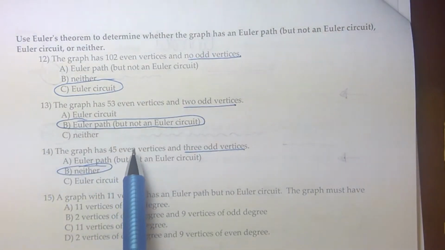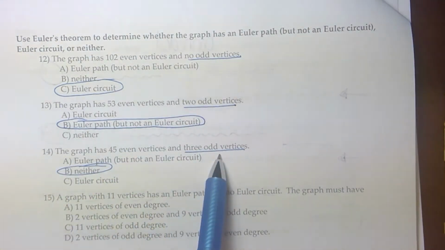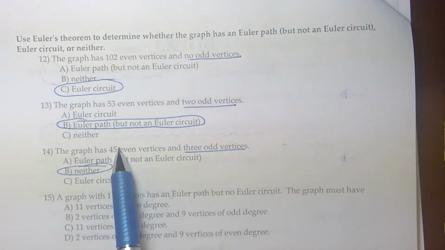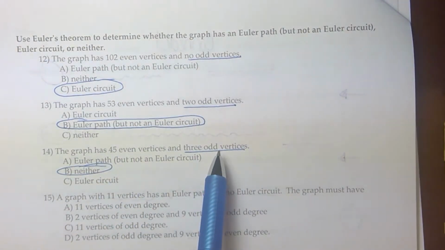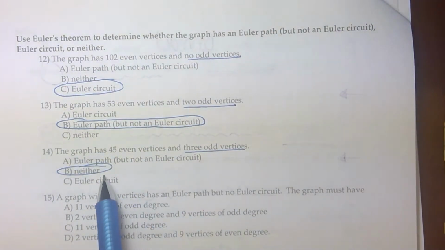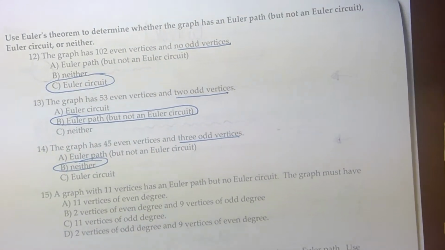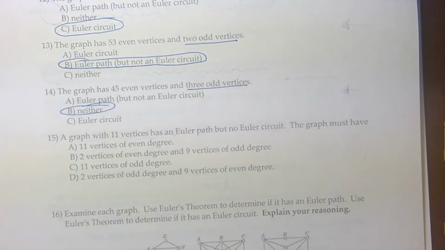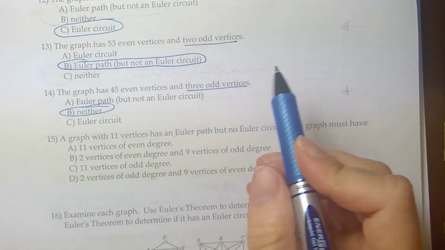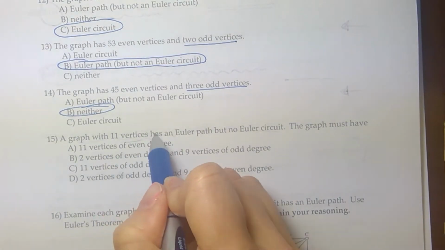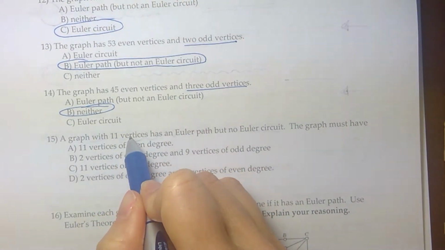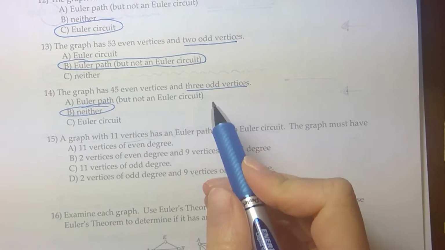Number 14 tells me I have 45 even and 3 odd. Again, this 45 number doesn't matter. What matters is 3 odd vertices tells me I don't have either an Euler path or an Euler circuit. So number 15, I want a graph that has a total of 11 vertices. Now this time this matters because I have to figure out how they work out.